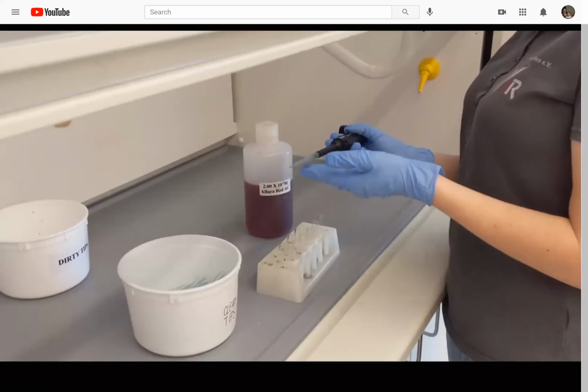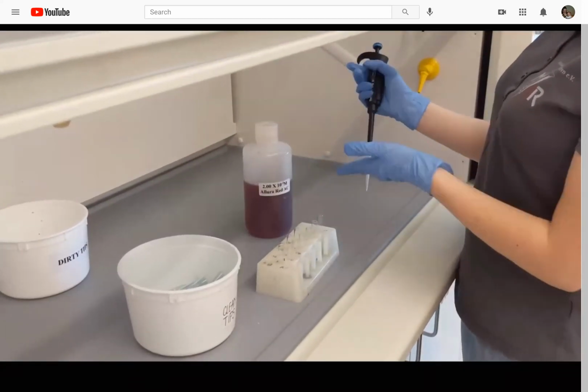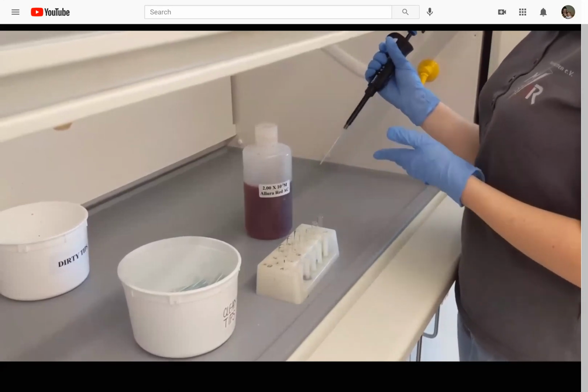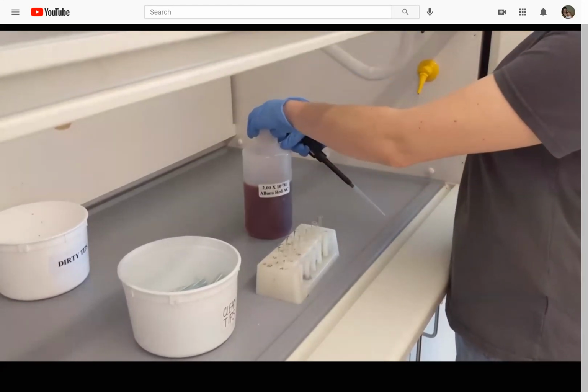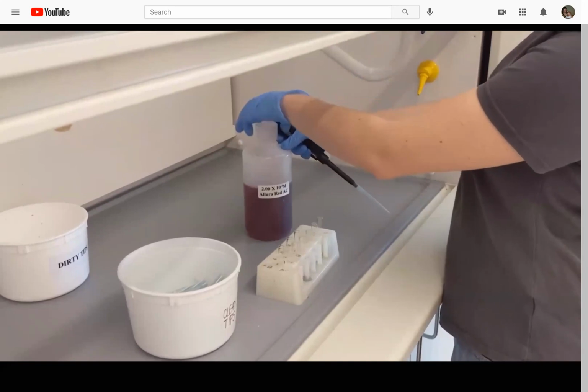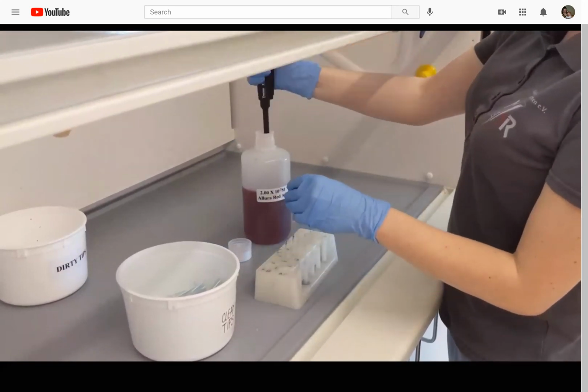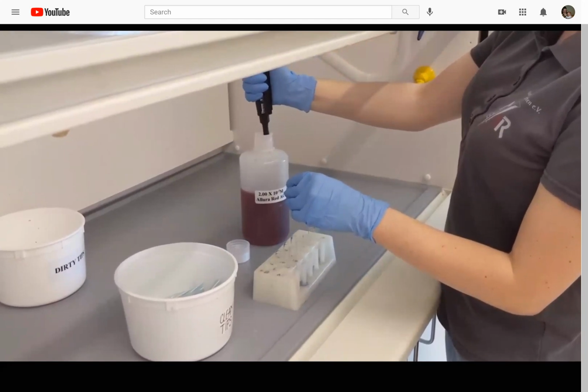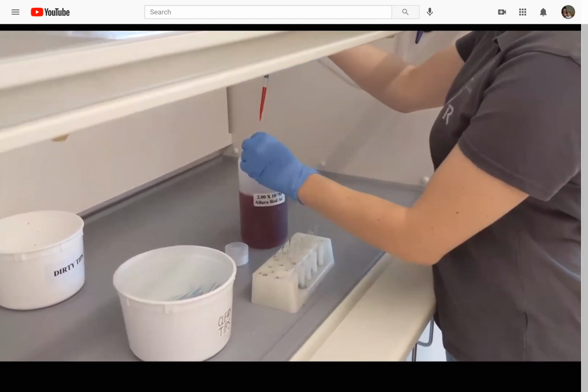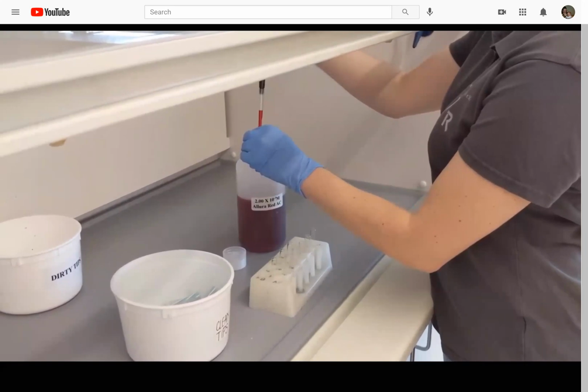All right, so now I've gotten a clean pipette tip. I'm now going to obtain 2 milliliters of my standard. As you notice, that is a bright red solution.